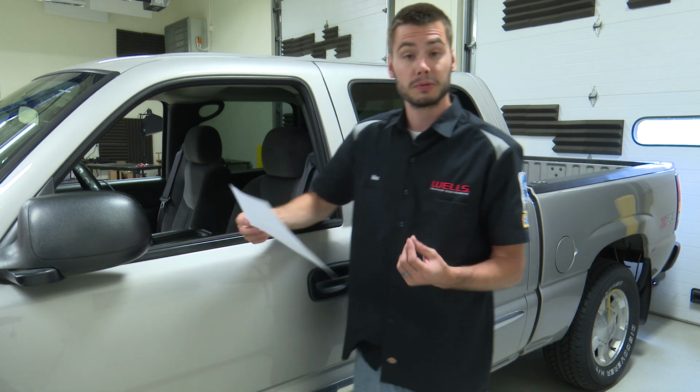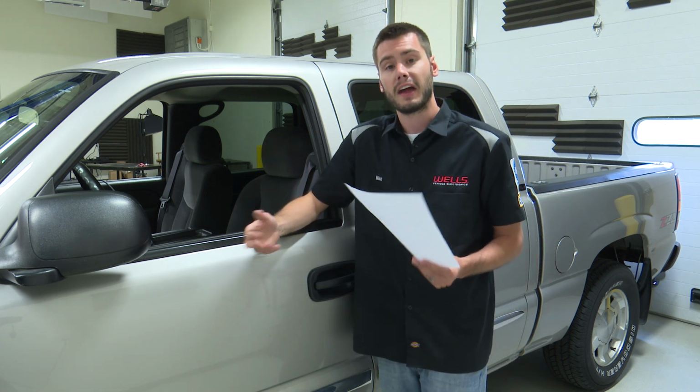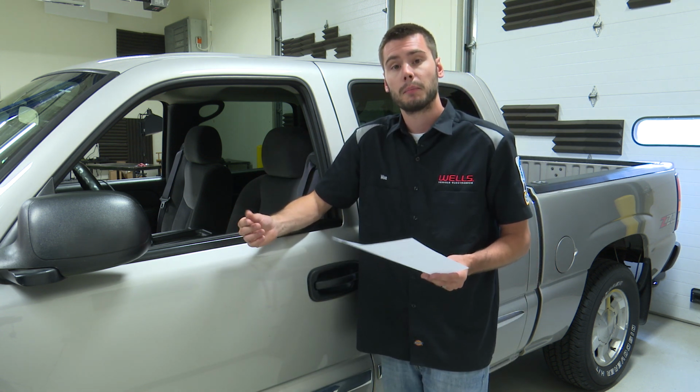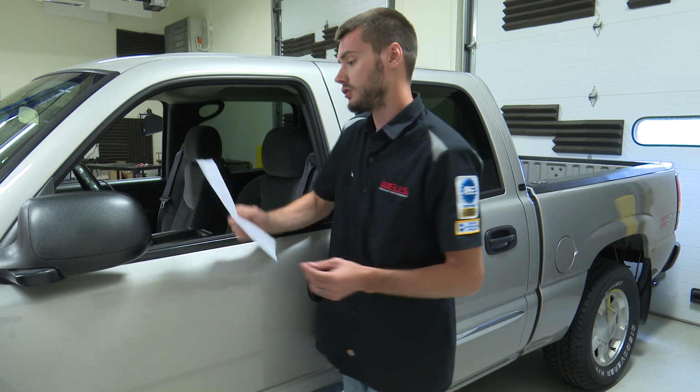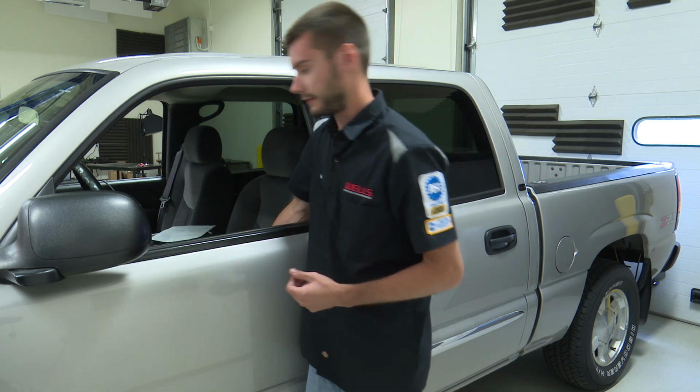If it doesn't, we set a check engine light on. So basically it's saying our system could be restricted: we're pulling the system into vacuum, we're reaching our threshold, but we're not able to release that quickly or fast enough.